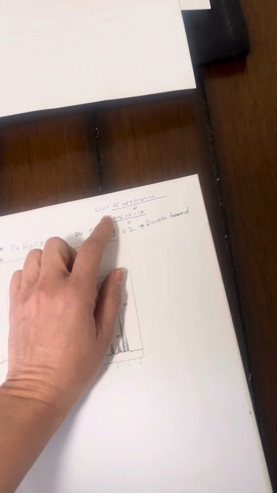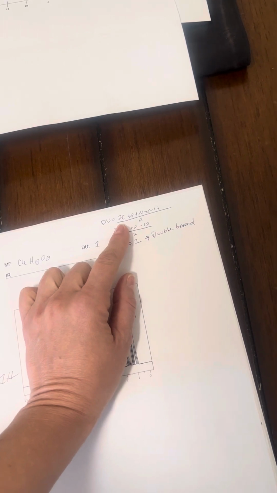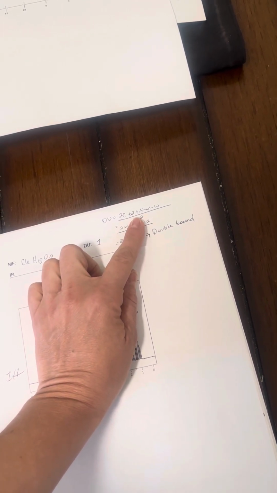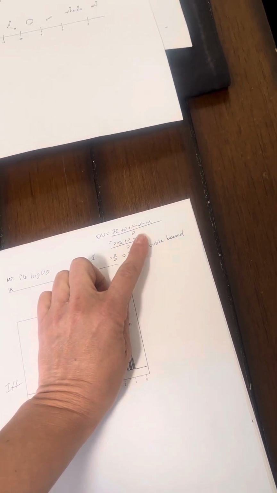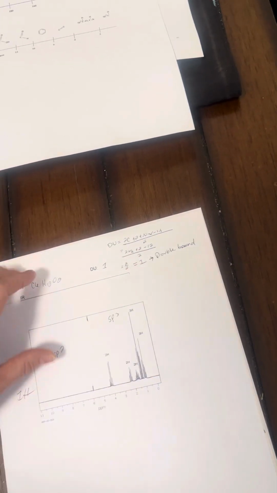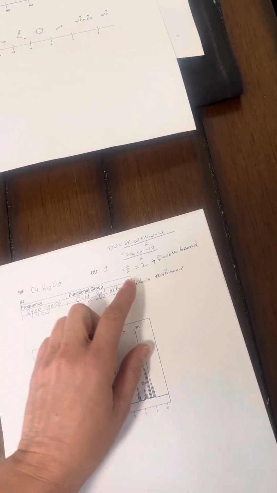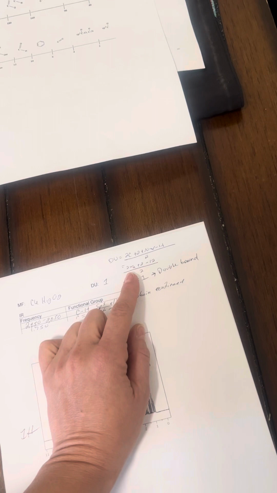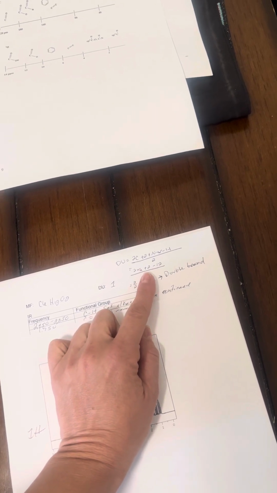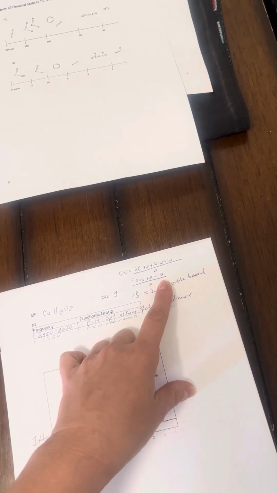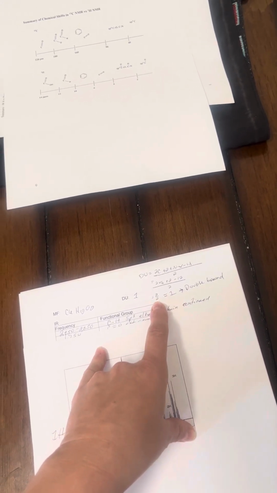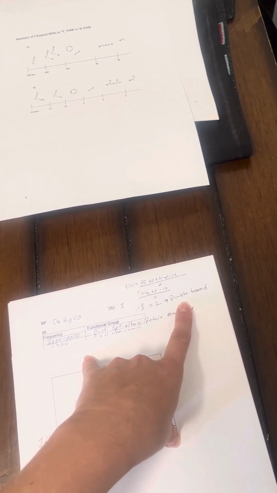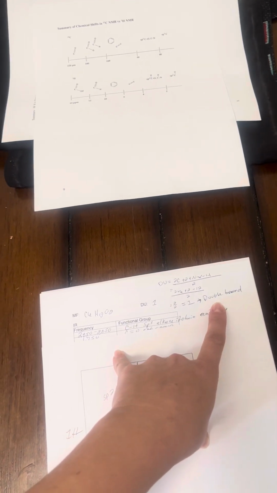As you can see, our formula up here is 2C plus 2 plus N minus X minus H, divided by 2. Filled in, we have 2 times 6 plus 2 minus 12, divided by 2, which ends up 2 divided by 2, or 1, which means we either have a double bond or a ring.